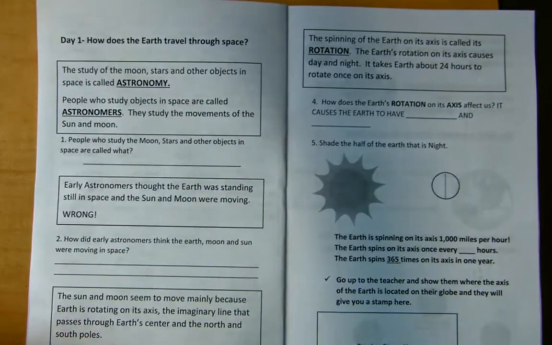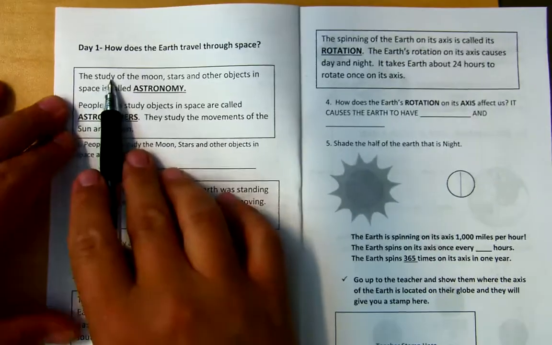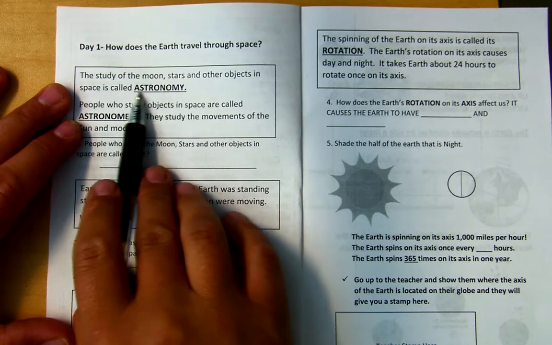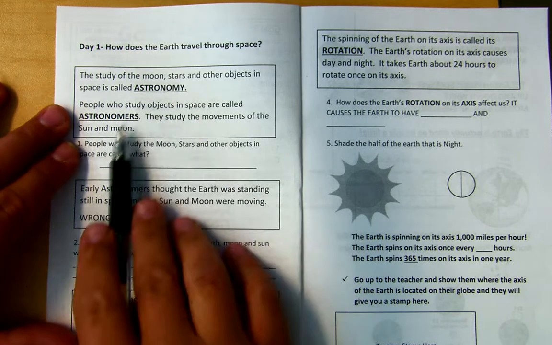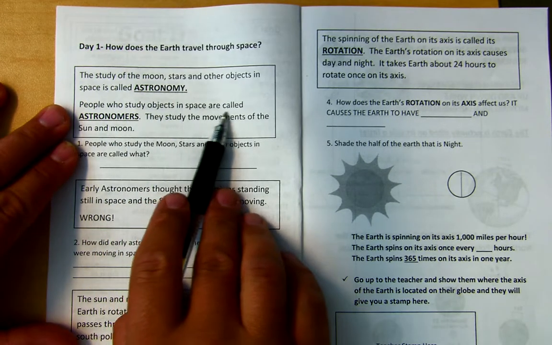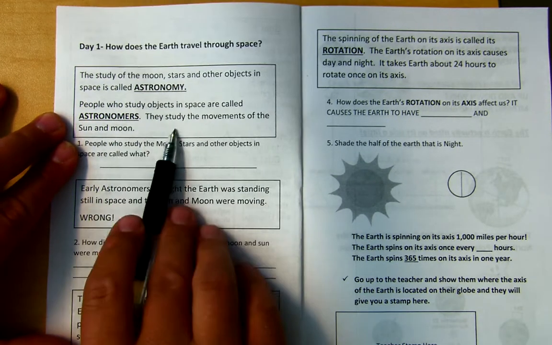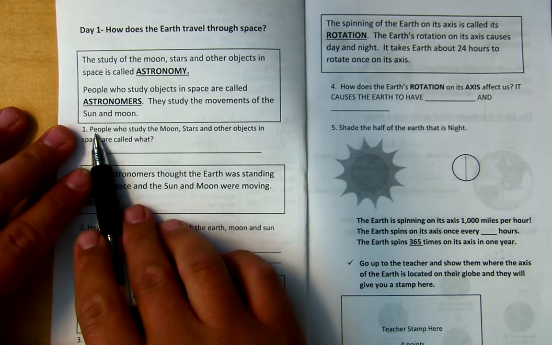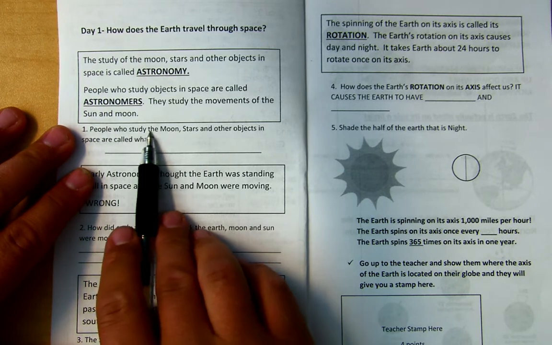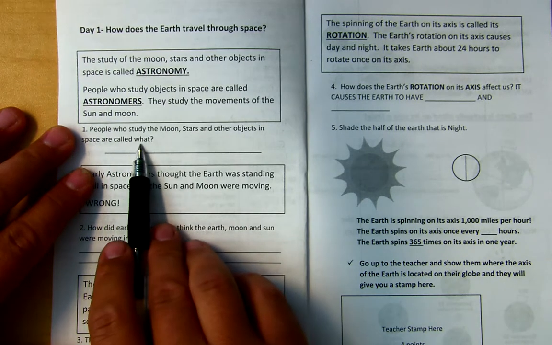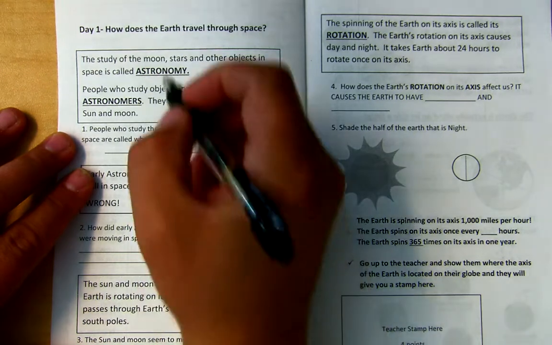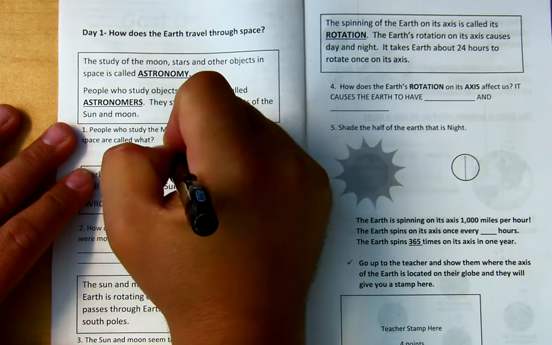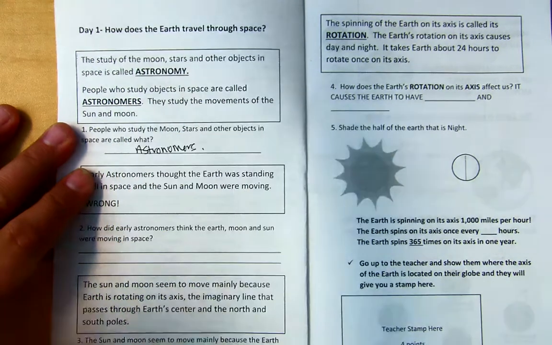How does Earth travel through space? It says right here from our reading, the study of the moon, stars, and other objects in space is called astronomy. People who study objects in space are called astronomers. They study the movements of the sun and the moon. Well, what do we call people who study the moon, stars, and other objects in space? They're called astronomers. That's what people are called that study that.